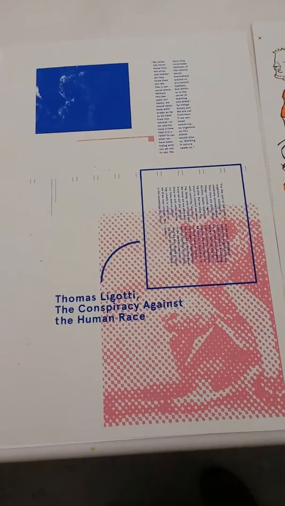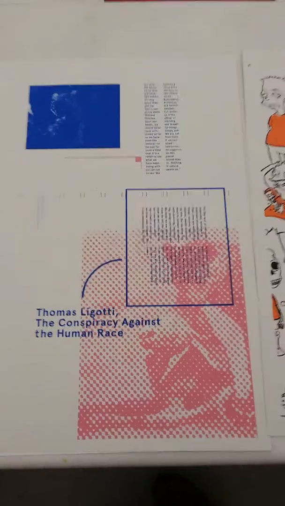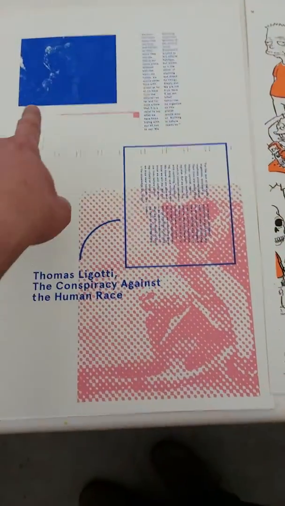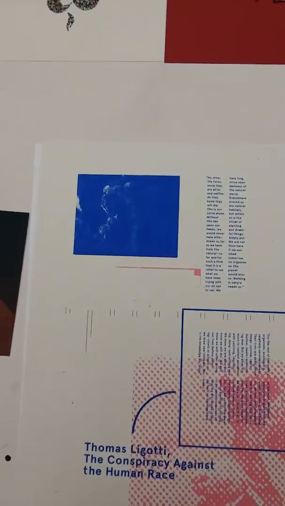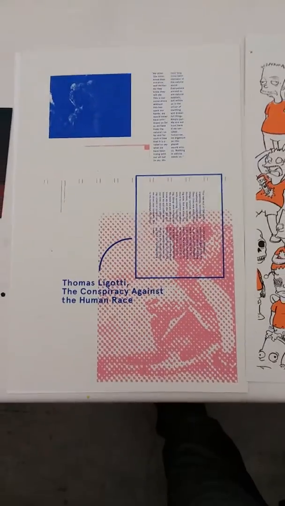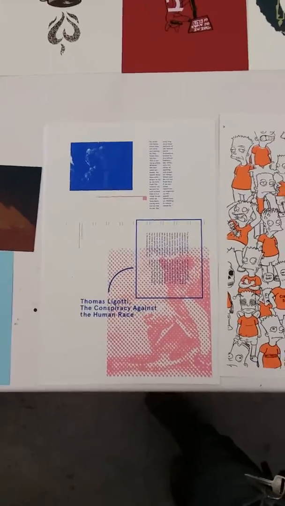This one is using halftone designs. So we have a leopard holding an antelope up here, and there's another leopard that you can kind of see over here. Apologies if the camera isn't quite making it focus well, but the farther I get away from that, the clearer it should be.